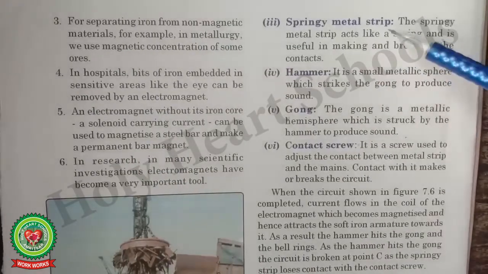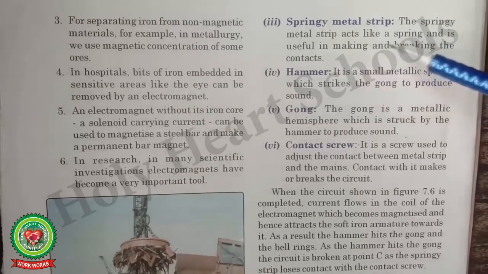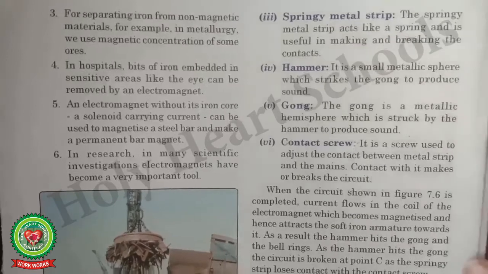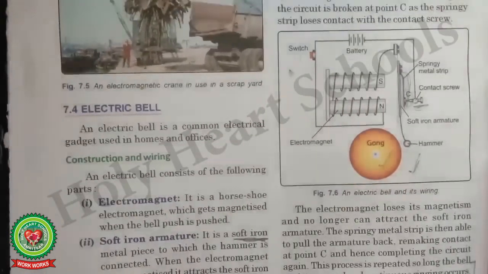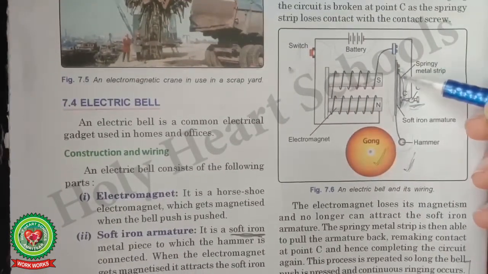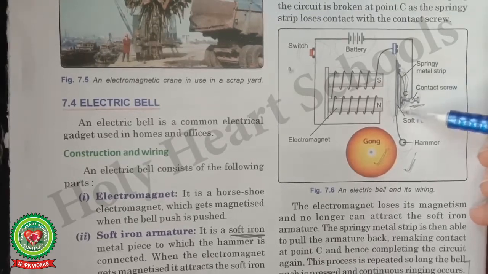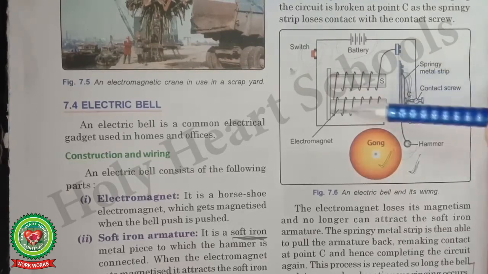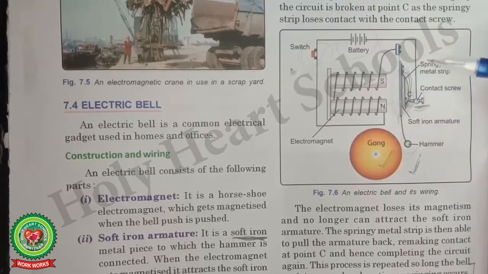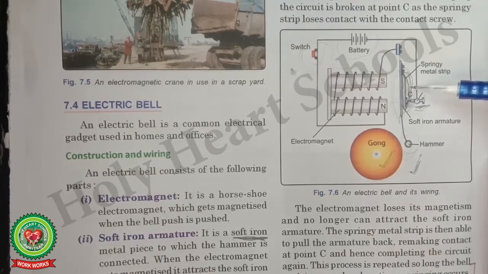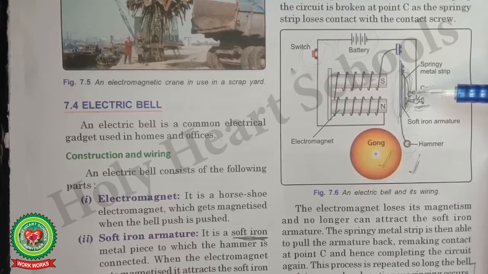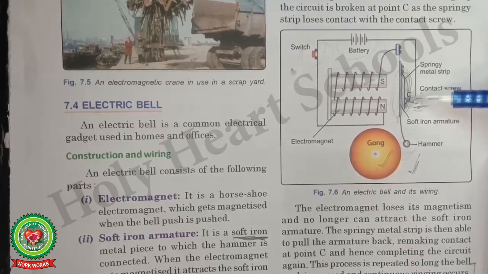Next is springy metal strip. The springy metal strip acts like a spring and is useful in making and breaking the contacts. It is shown here in the diagram. This is the springy metal strip. Students, how does it help in making and breaking the contact? When the current is switched off, when the electromagnet no longer behaves as a magnet, then what happens? This spring-like metal strip will pull the armature back to its original position and the connection will be made again.